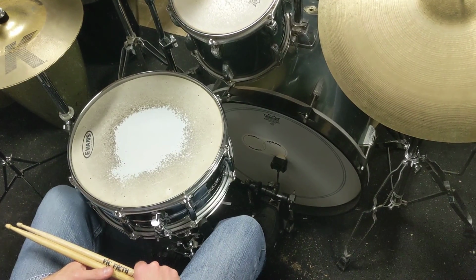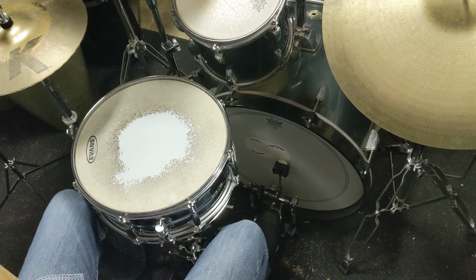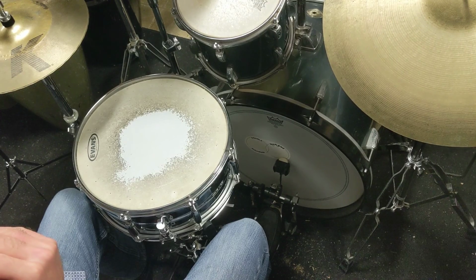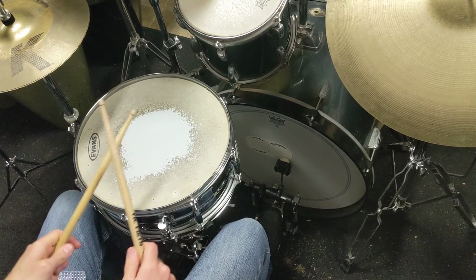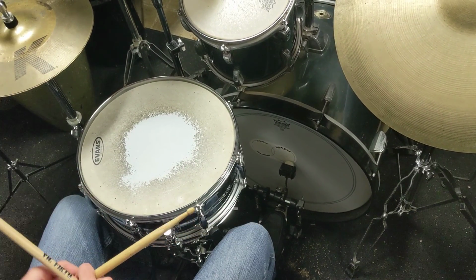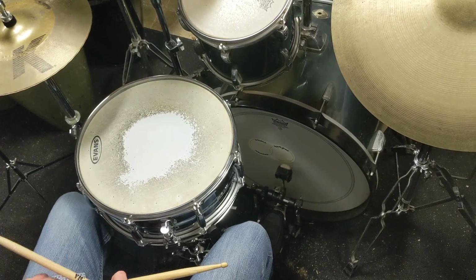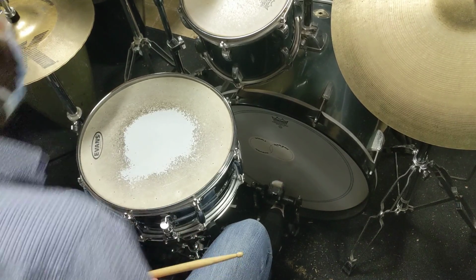Okay, so this is an exercise you can do to practice different rhythmic levels of triplets. So basically against a quarter note pulse, we're going to do eighth note triplets, quarter note triplets, and half note triplets. And there's three ways to practice this exercise.